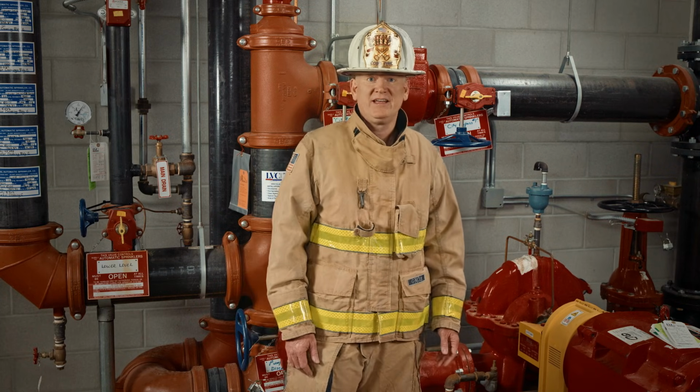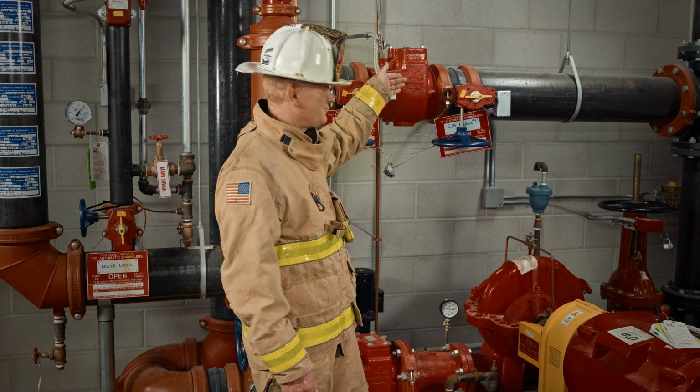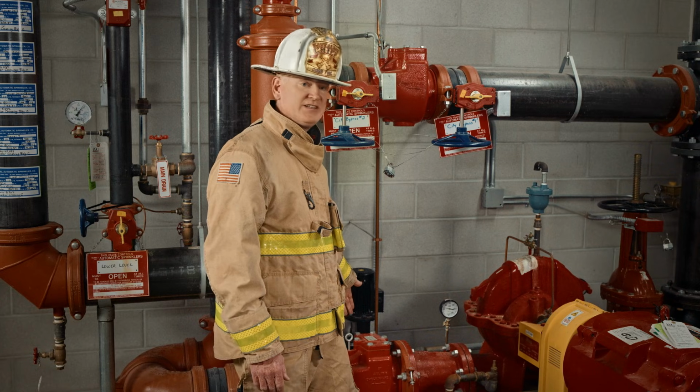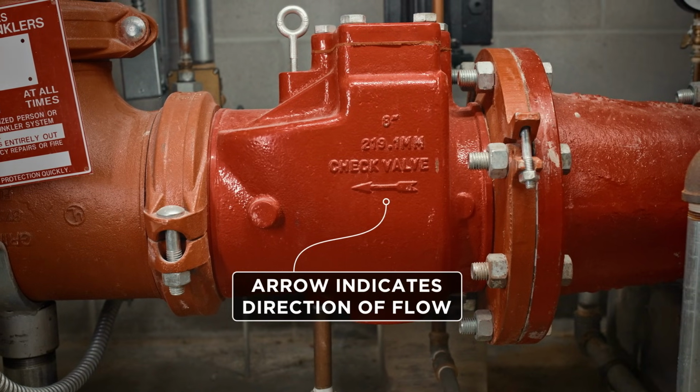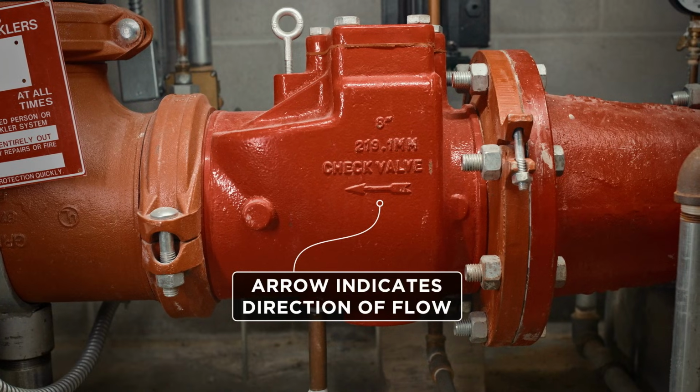check valves. In this installation, we see two check valves, one in the bypass loop and one on the discharge side of the pump. And those valves have indicating arrows showing the direction of water through the valve.